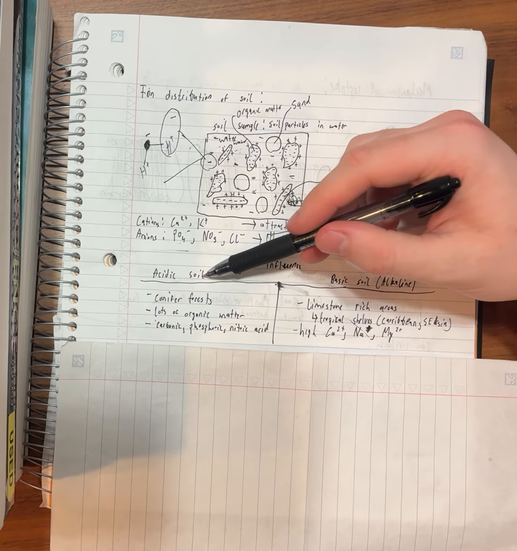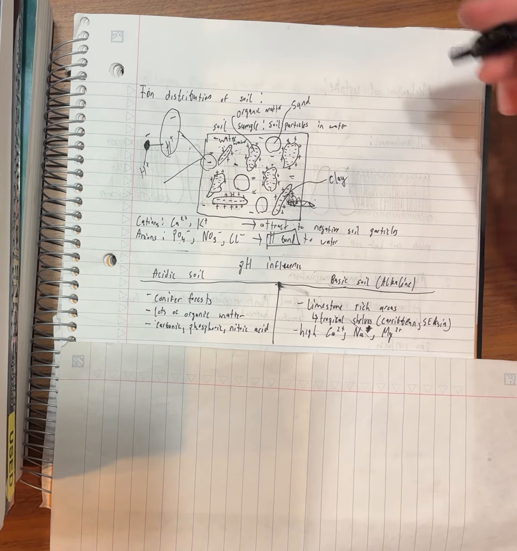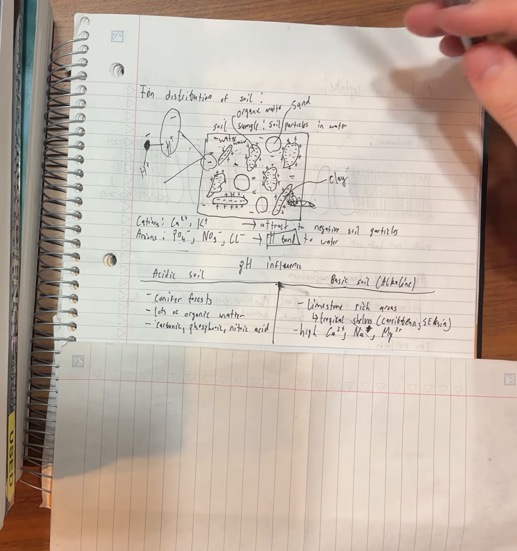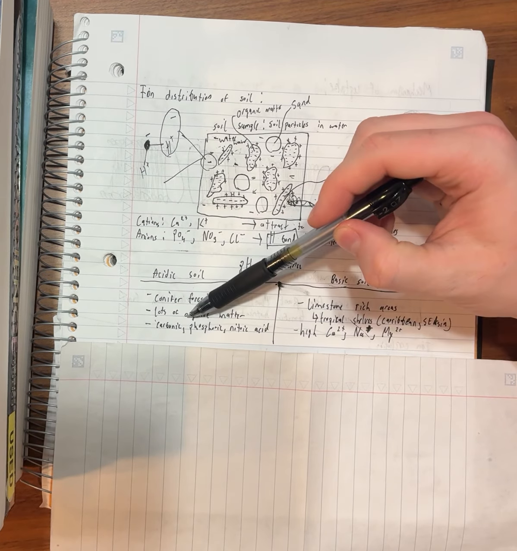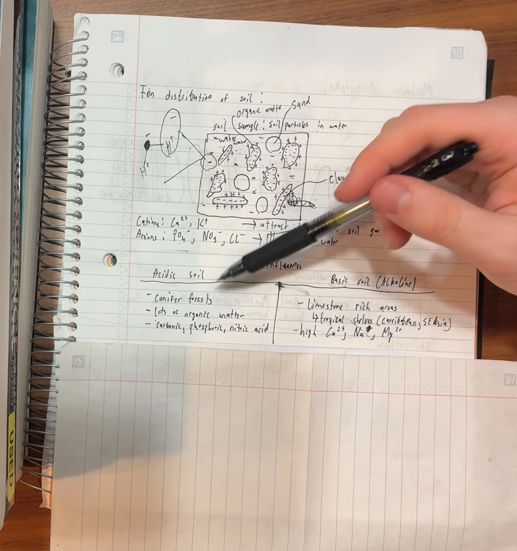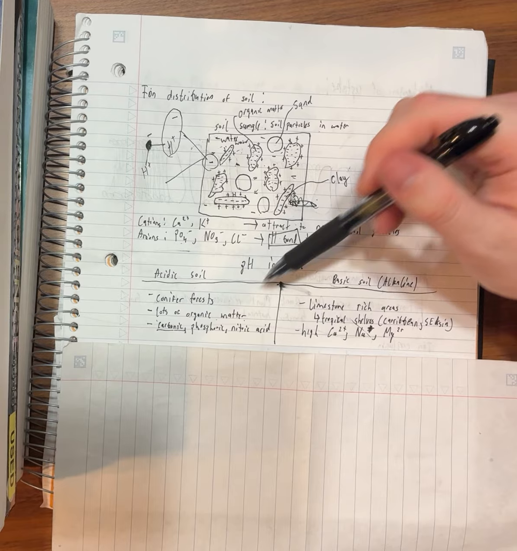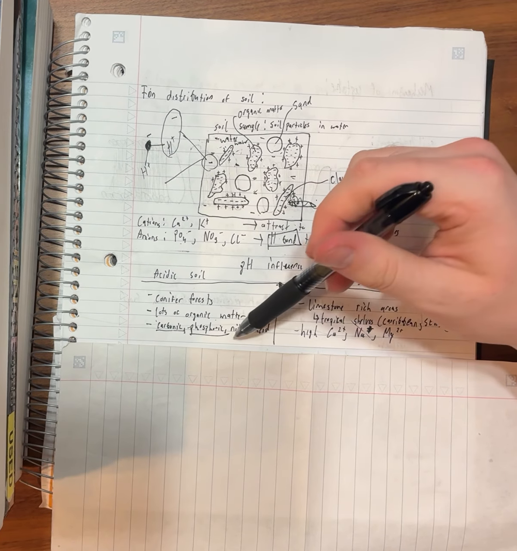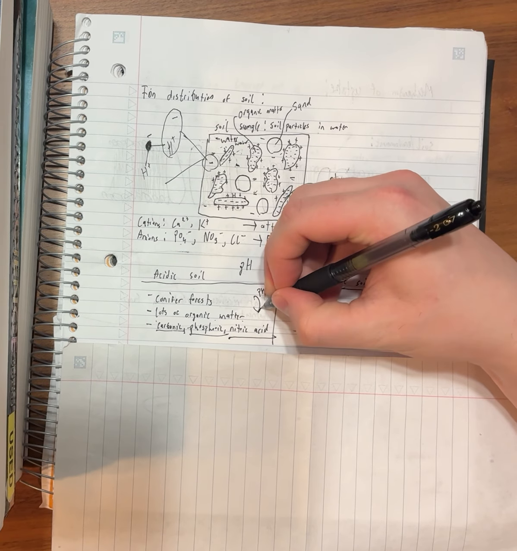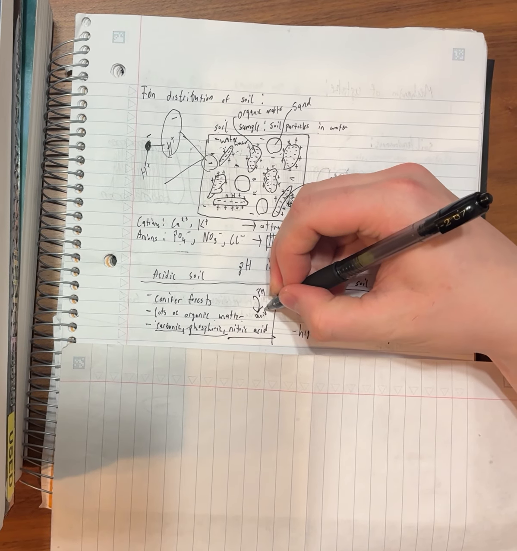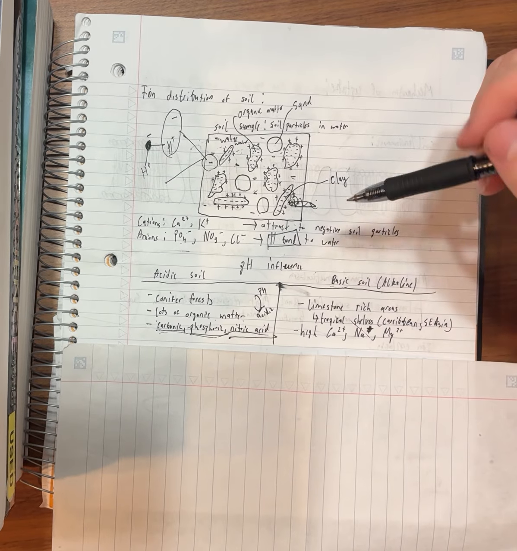So acidic soil is going to be very prevalent in forests that have a lot of dead trees or a lot of trees that fall down, because those trees are going to fall down and decompose into a bunch of organic matter. And that organic matter is going to be able to express itself as things like carbonic acid, or phosphoric acid, or nitric acid, which is going to lower the pH of the soil, and when we lower pH, that's more acidic. So we have this acidic soil that's rich in these nutrients.